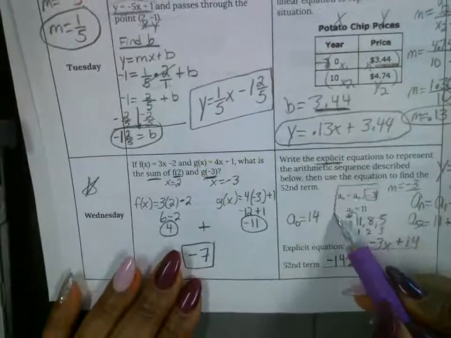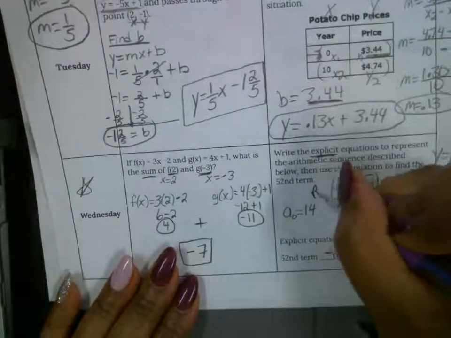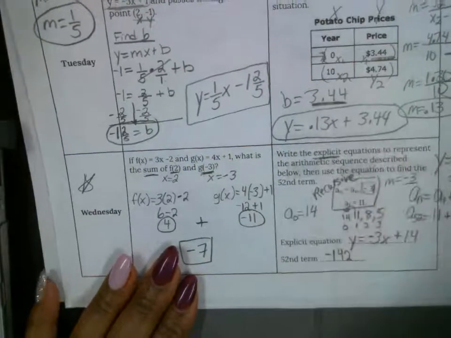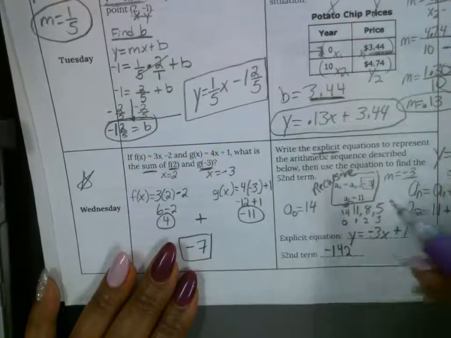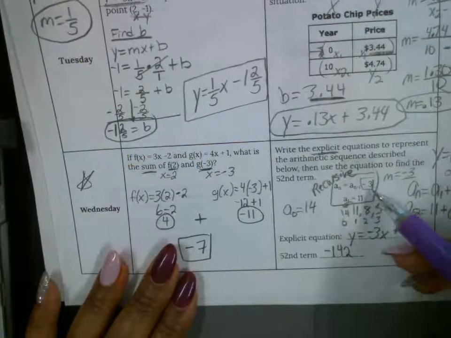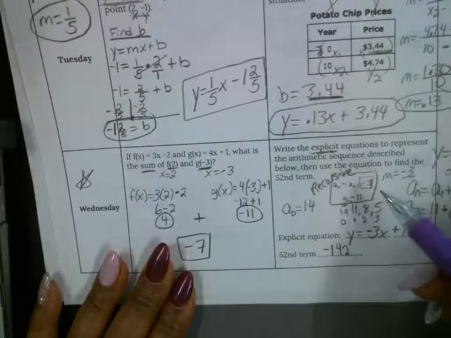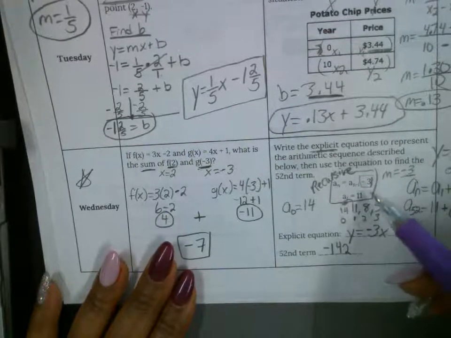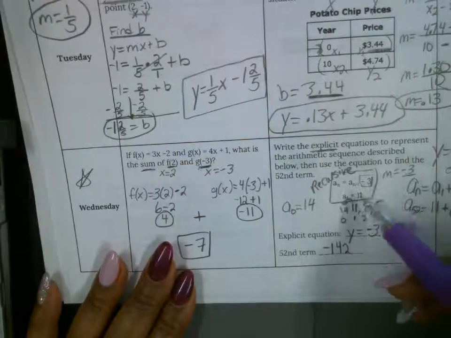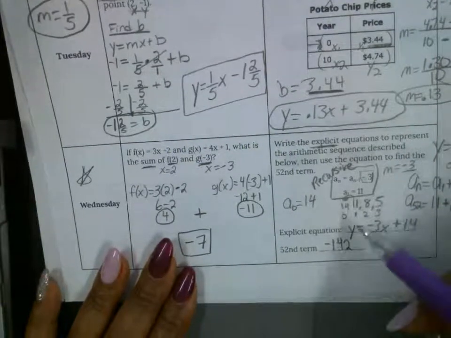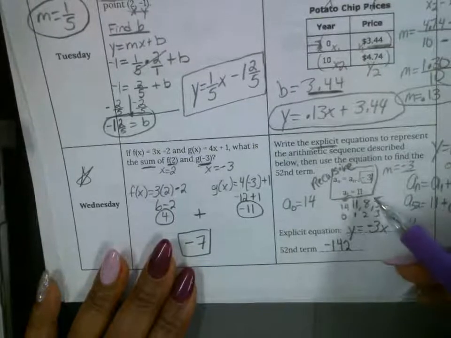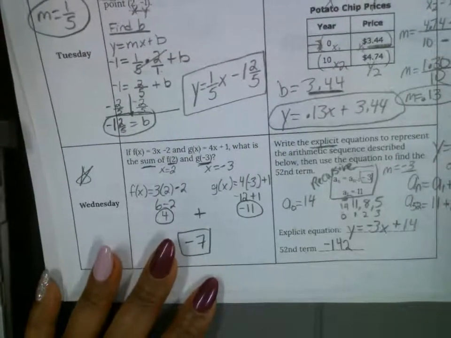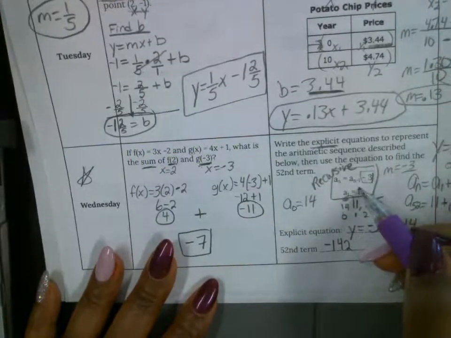This equation that they give you right here, this is recursive. Please go back and look at your notes if you have forgotten explicit and recursive. How, Miss Reyes, do I know this is recursive? Because I have to subtract 3 every time to get the next number. I can't substitute a number into this equation and automatically get the number that I'm looking for. I have to keep subtracting 3 every single time. So that's why this is recursive.